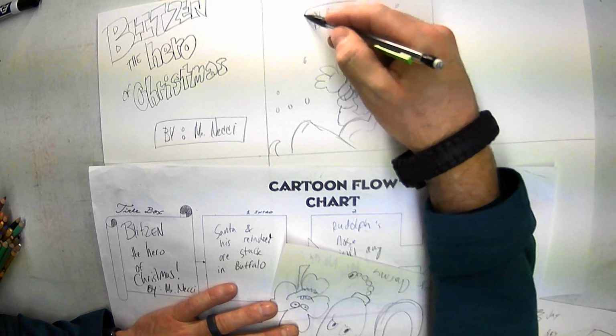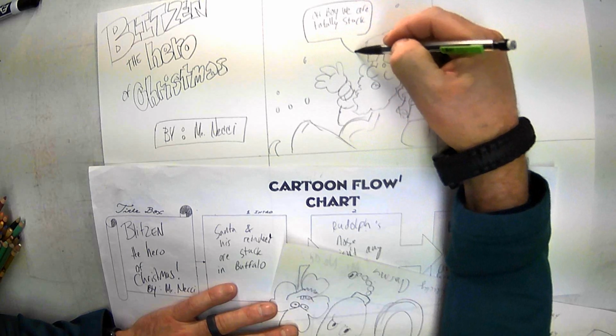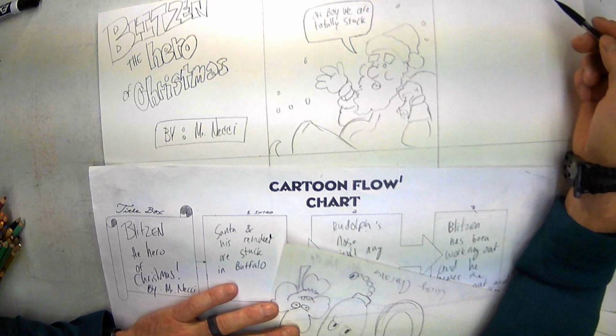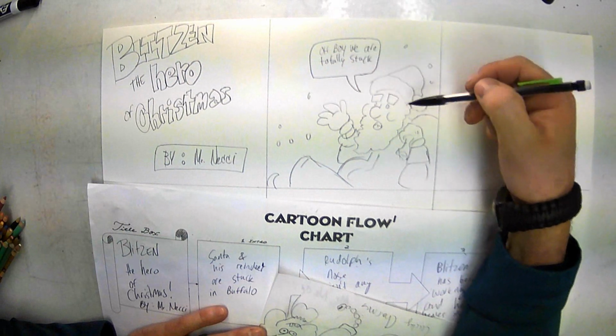And then I would put a bubble around it, sort of a curvy block, and then put a little tail that points towards the mouth. So now Santa, it indicates that he's saying that. Oh boy, we are totally stuck.